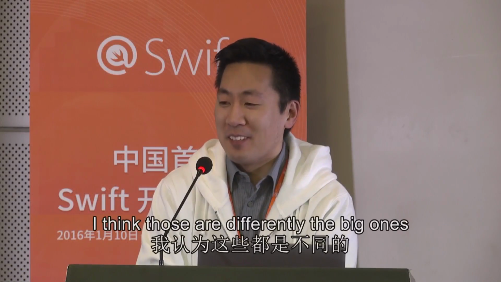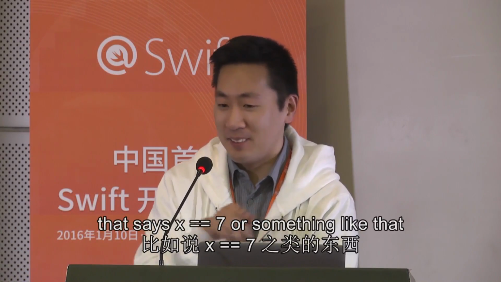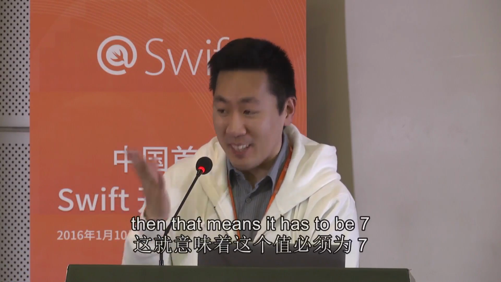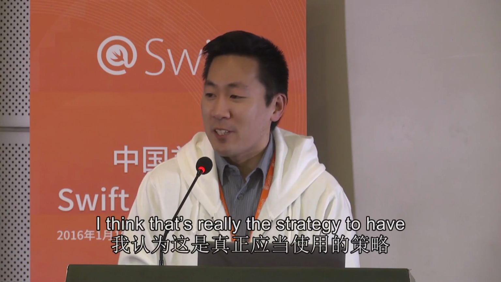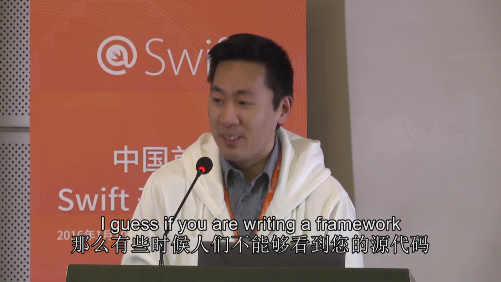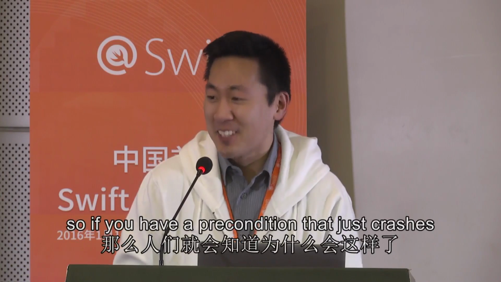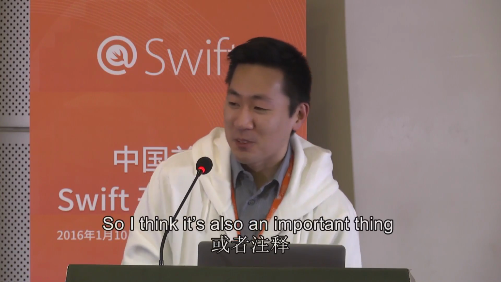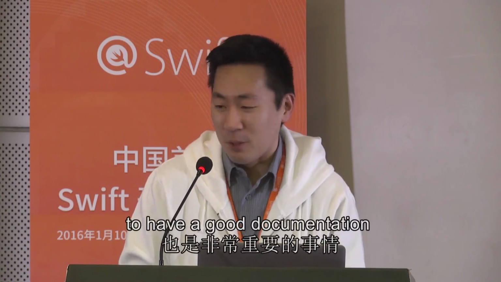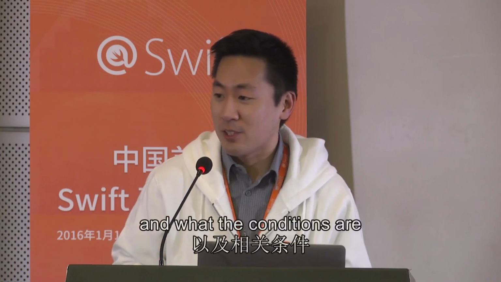I think those are definitely the big ones, right? If you have an assertion right in your code and it says x equals 7 or something like that, then that means it has to be 7, so it reads very nicely. I think that's really the strategy to have. There's always documentation, I guess. Again, if you're writing a framework, then sometimes people can't see your source code. So if you have a precondition and it just crashes, then they might not know why that is. So I think it's also important to have good documentation, comments, whatever, so people using your library will know what you're talking about and what the conditions are.